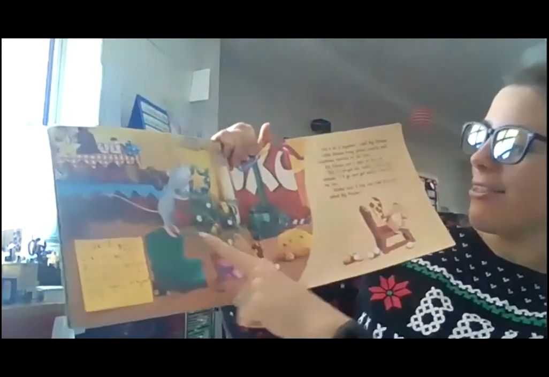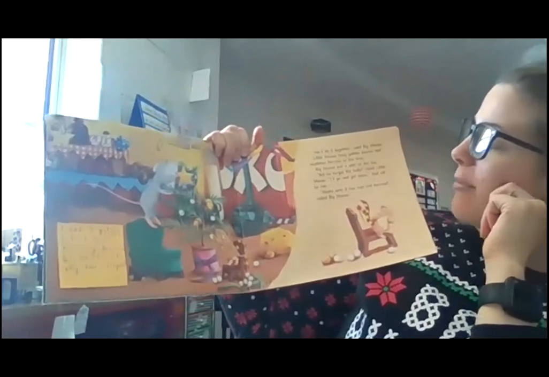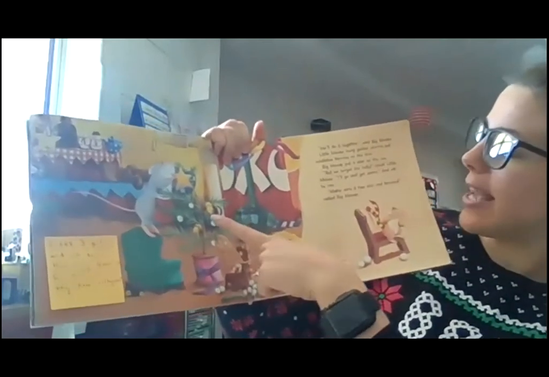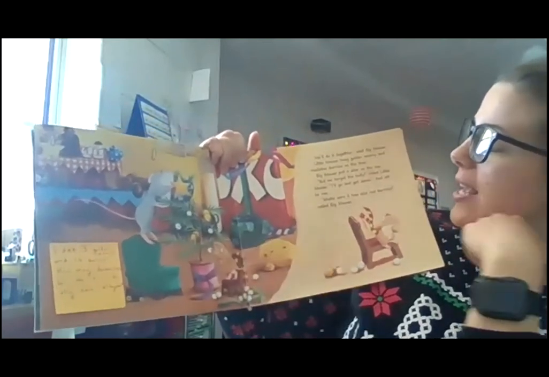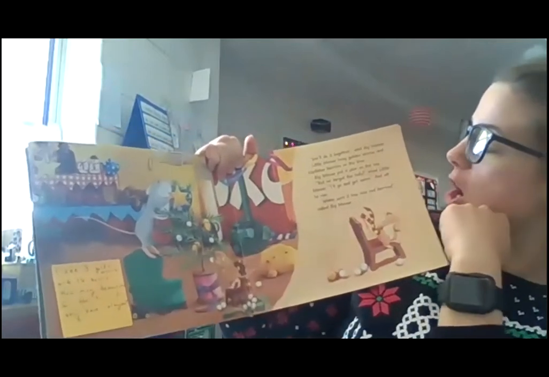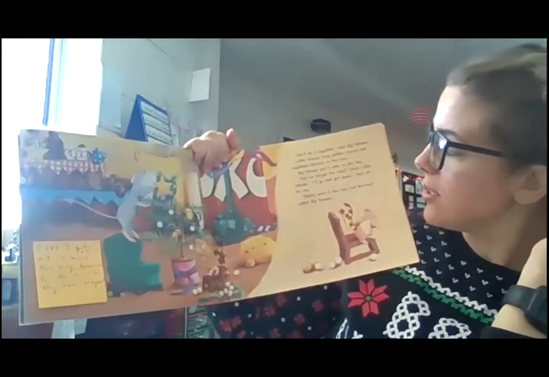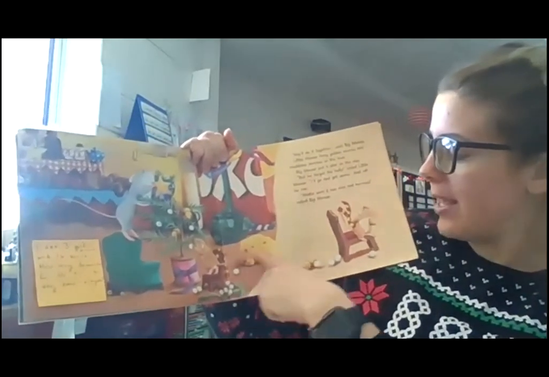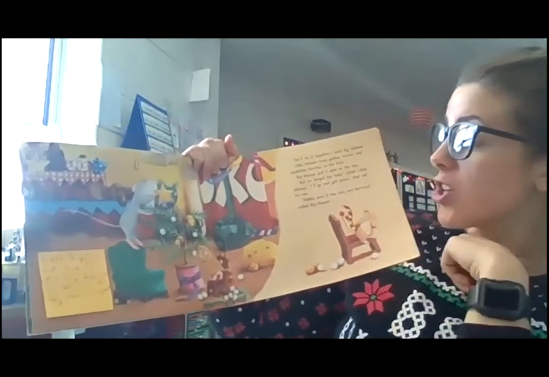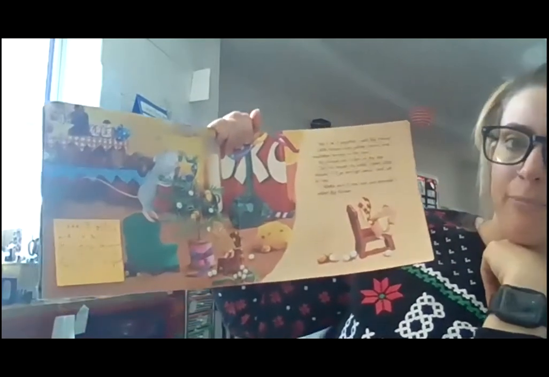We'll do it together, said Big Mouse. Little Mouse hung golden acorns and mistletoe berries on the tree. Big Mouse put a star on the top. But we forgot the holly, said Little Mouse. I'll go get some. And off he ran. Make sure it has nice red berries, cried Big Mouse.